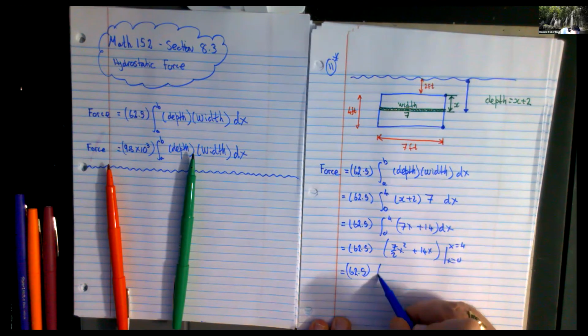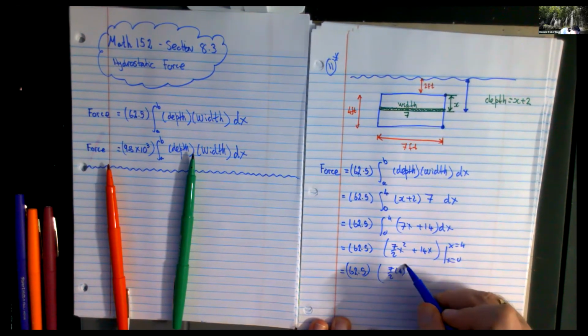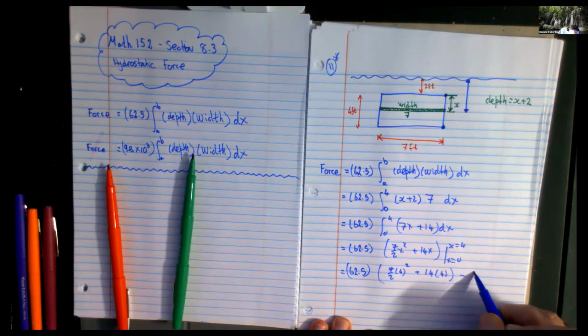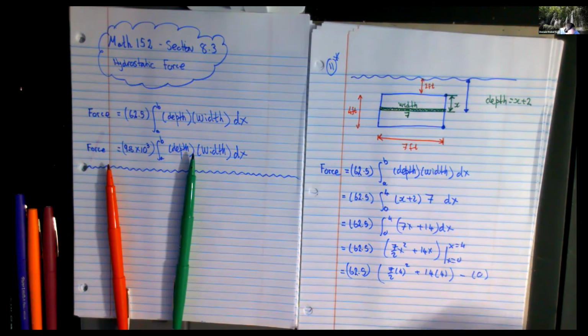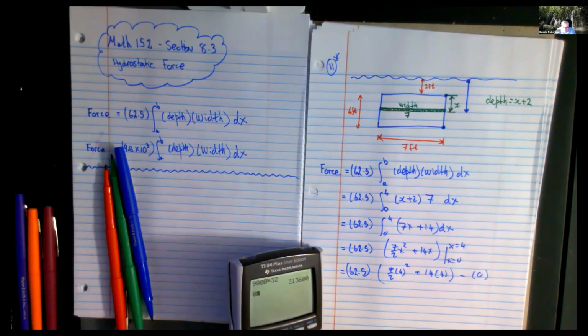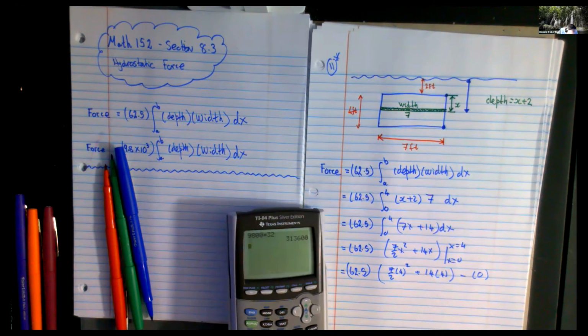And what's that going to get me? It's going to get me 7 over 2 times 4 squared plus 14 lots of 4, take away a whole load of nothings. And probably at this point, I think the calculator should take over. So let's just clear that out of the way.